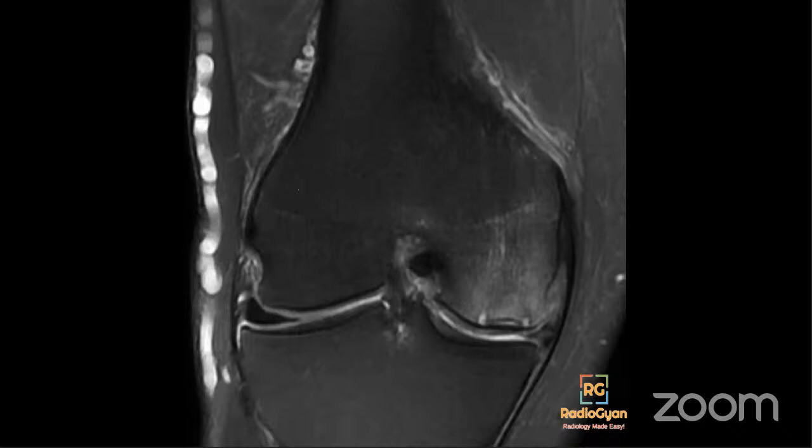These can predispose patients to osteonecrosis, especially if the lesion is more than 4 millimeters in thickness or 14 millimeters in length. So if you see a large fracture fragment, that predisposes the patient to secondary osteonecrosis. So make sure that you measure this fracture fragment if you get a case. These are almost always associated with a meniscal tear.